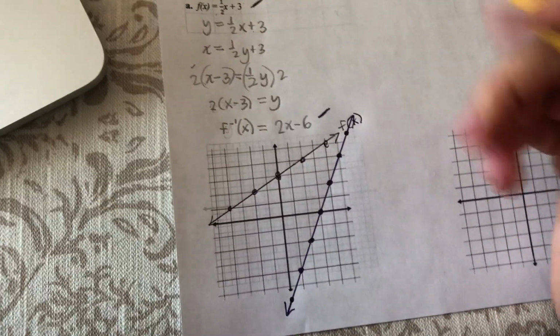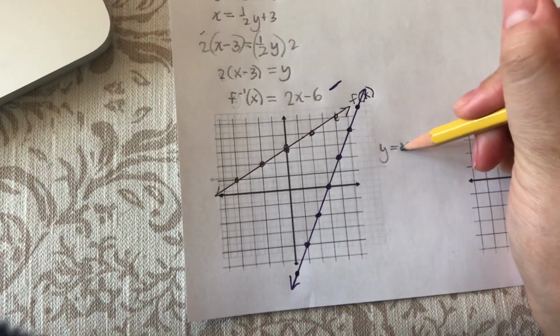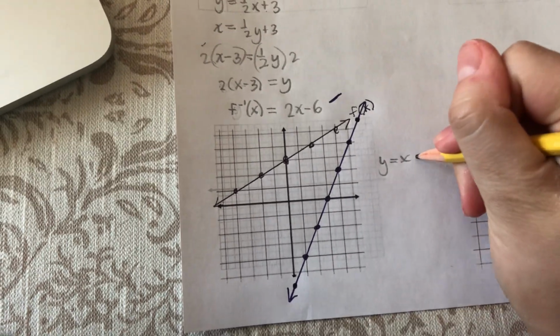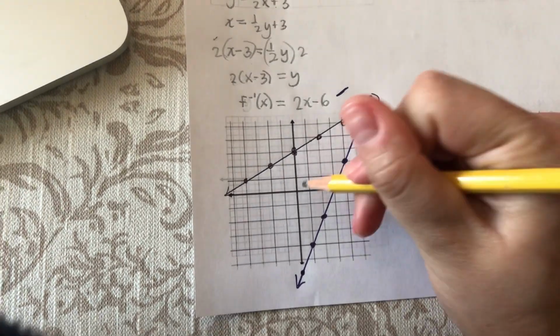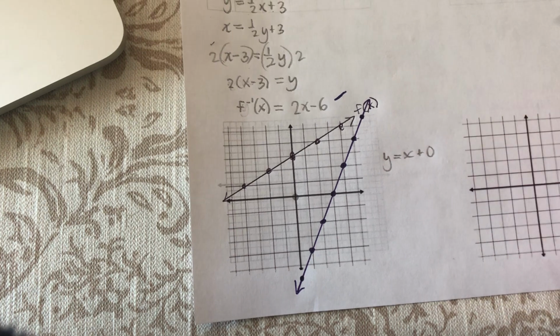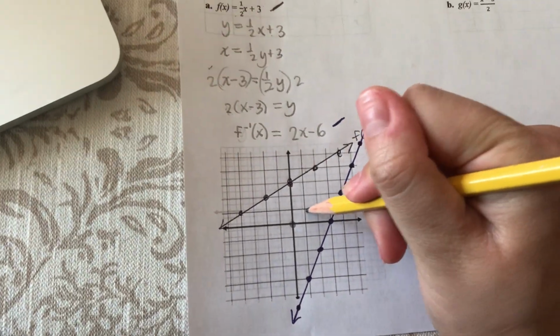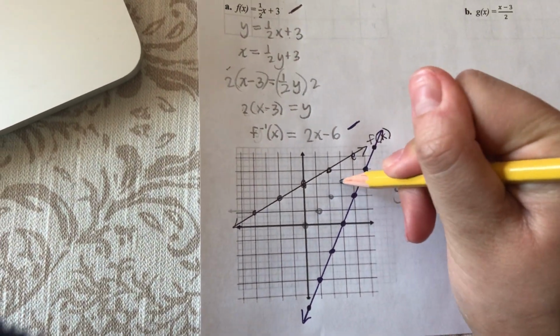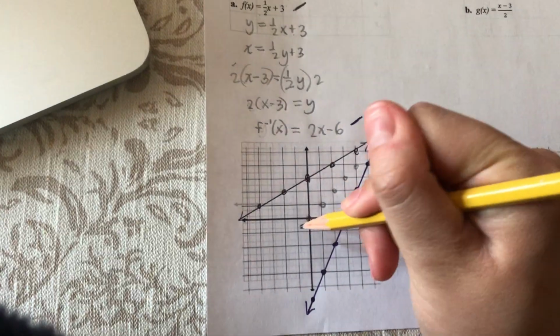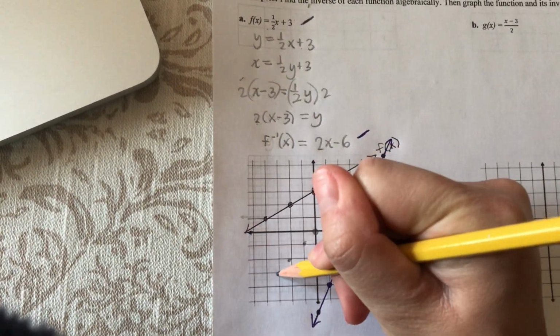The line y equals x starts at 0. Your b is 0 because it's not there. And the slope is 1 because that's the number in front of the x. So you're going up 1 over 1, up 1 over 1, up 1 over 1. I'm going to connect without a ruler just so I can get my point across quicker.